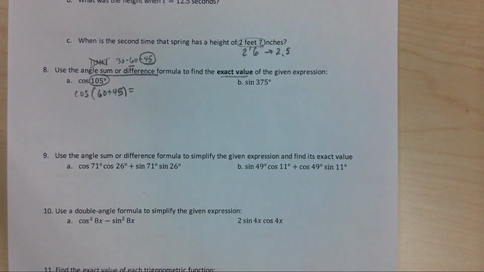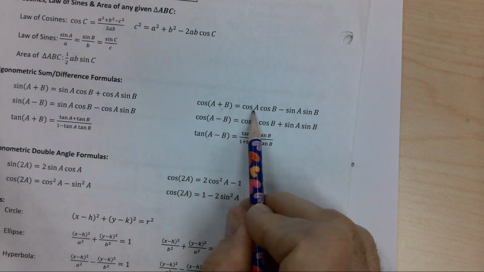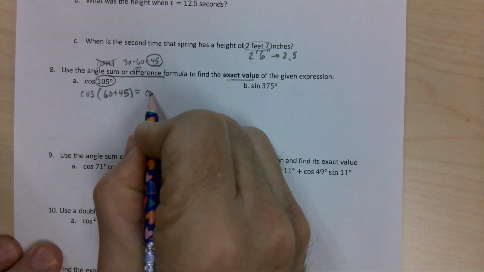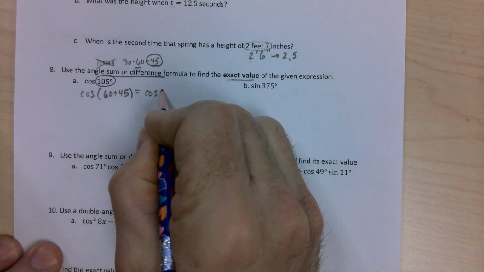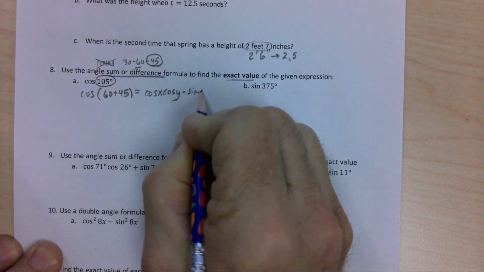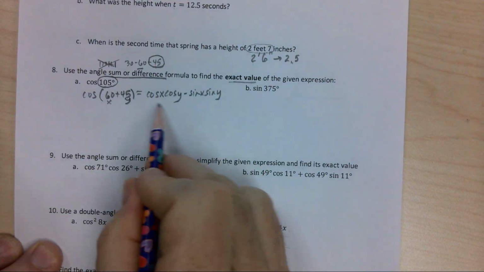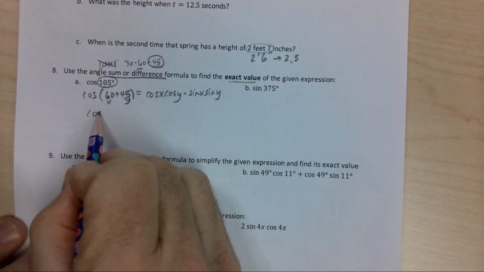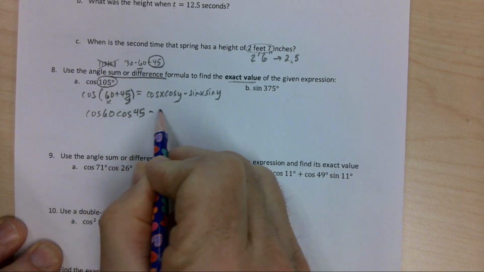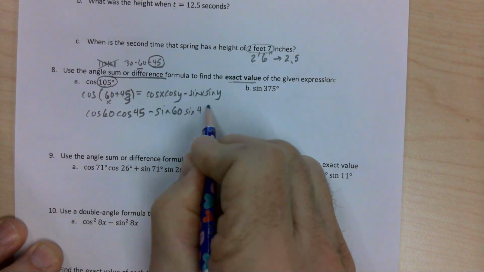So this one is going to be our cosine of A plus B, as you can see, cosine, cosine minus sine, sine. So we're going to go cosine of, I'm going to call it x, cosine y minus sine x sine y. So here's my x, here's my y. Plug and chug. Cosine of 60, cosine of 45 minus sine of 60, sine of 45.